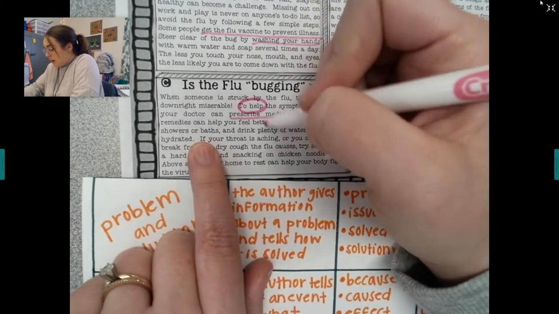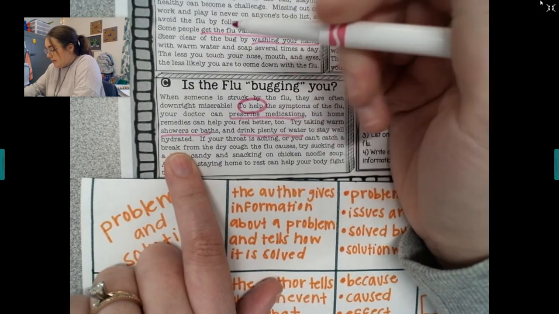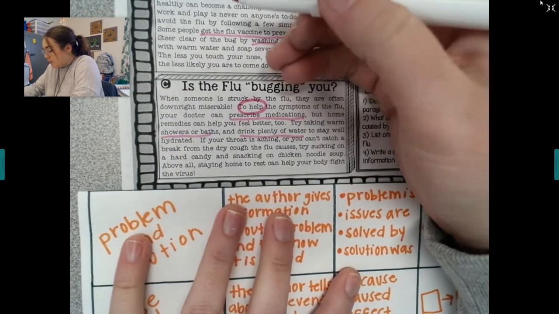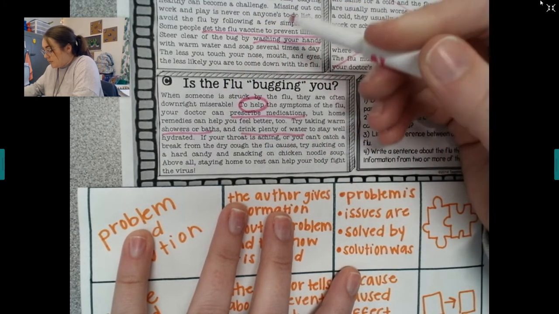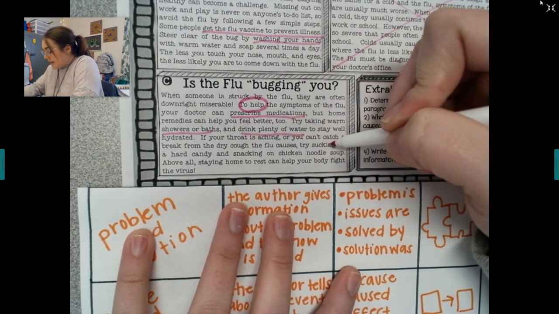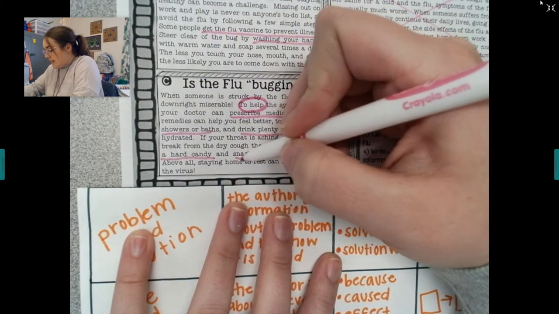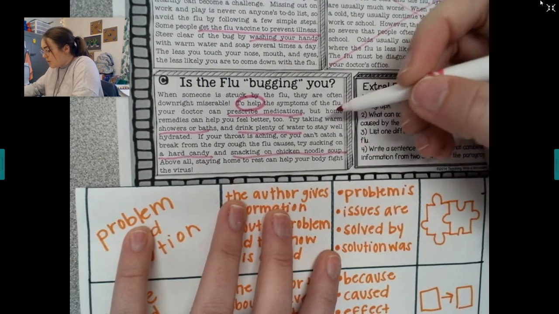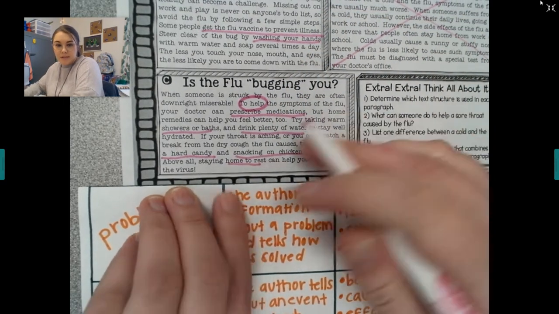Try taking warm showers or baths. Drink plenty of water to stay well and stay hydrated. If your throat is aching or you can't catch a break from the dry cough the flu causes, try sucking on a hard candy and snacking on chicken noodle soup. Above all, staying home to rest can help your body fight the virus.